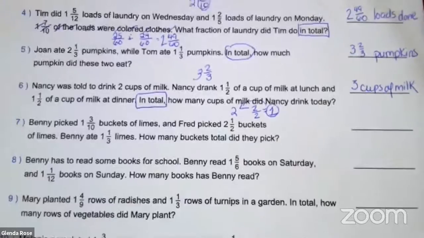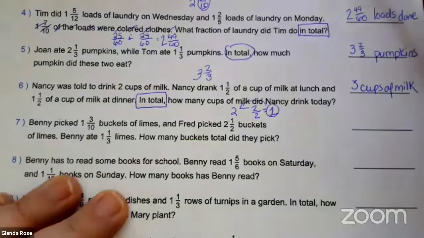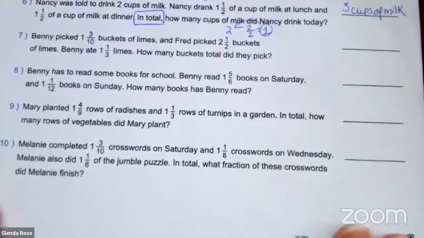So here's another one where they gave us some extra information. Move this camera so I can get here. Okay. We just have a few more to go.